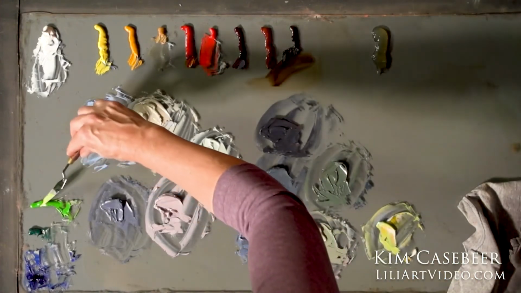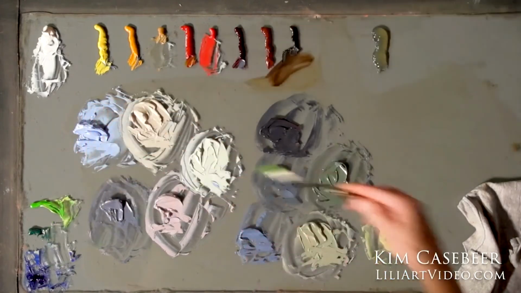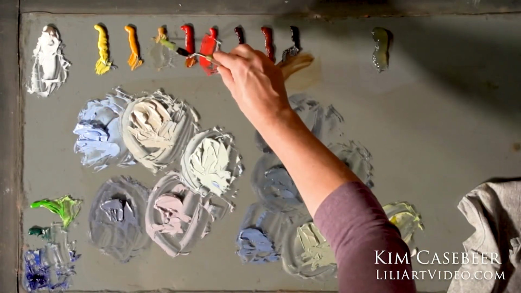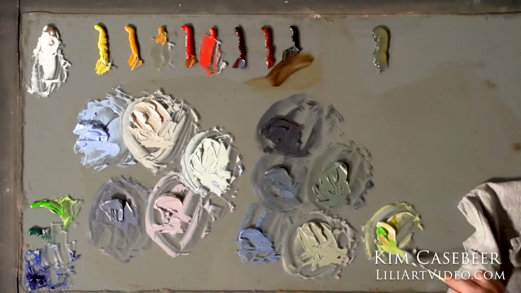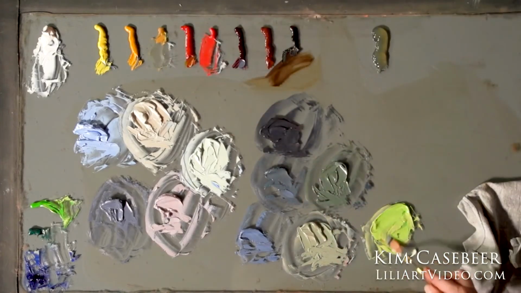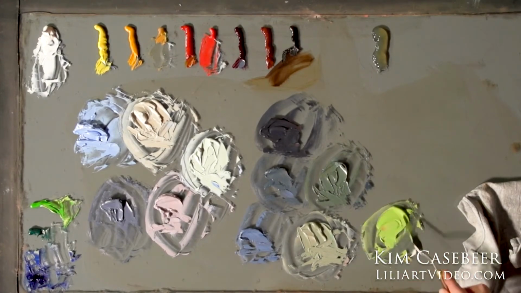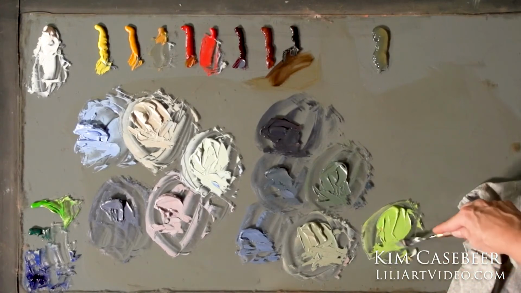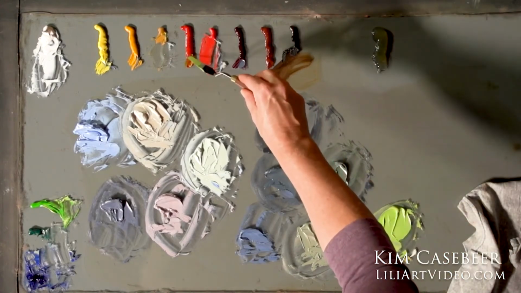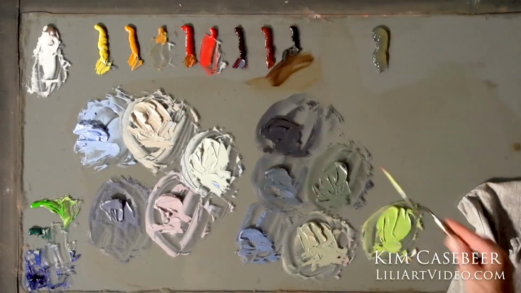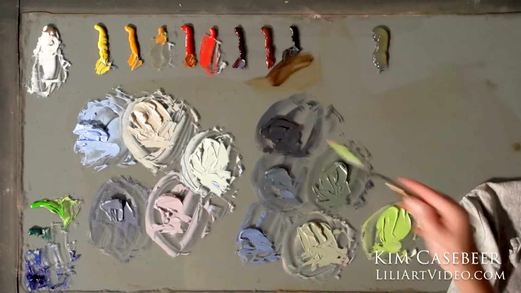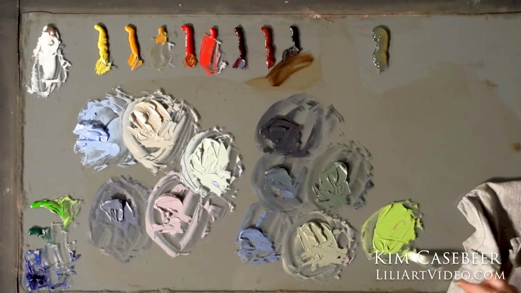Need a little more. And a little ochre. So that way I have an earthy yellow in there. That green is definitely bright. It's probably a little bit too bright. I'm going to use transparent orange to tone that back a bit and to warm it up.